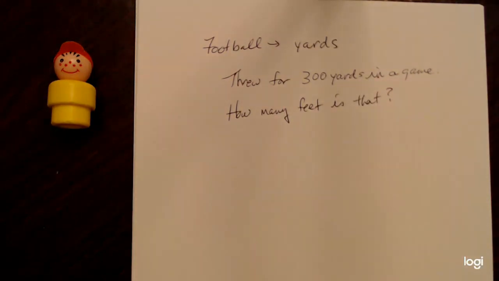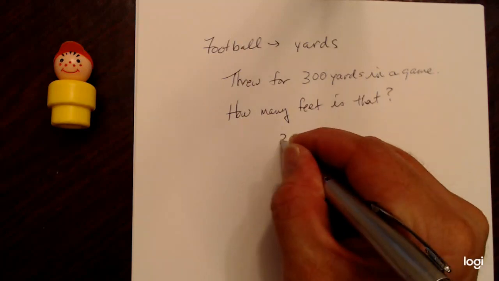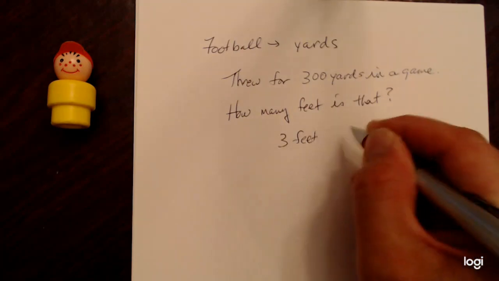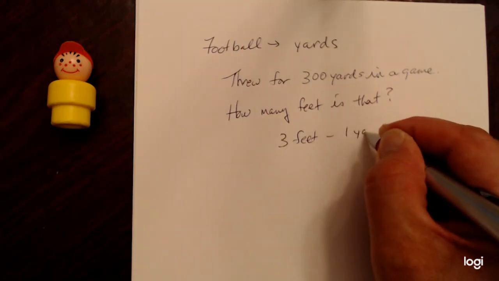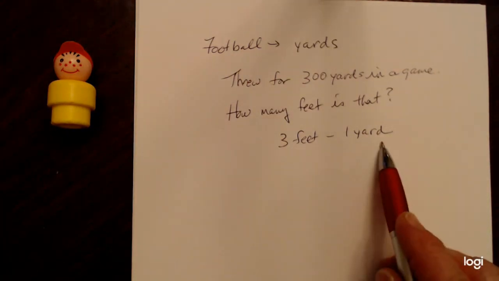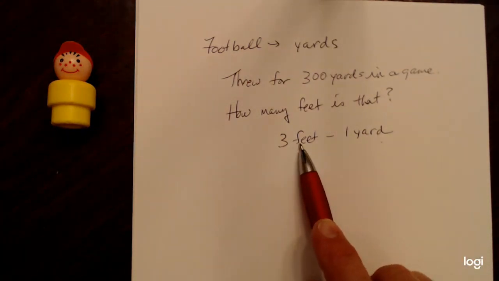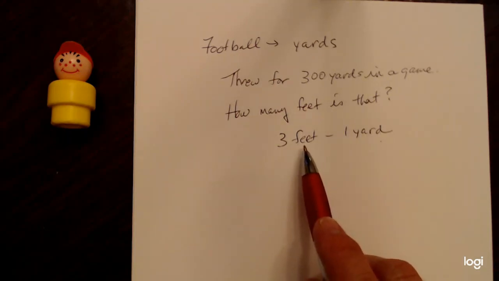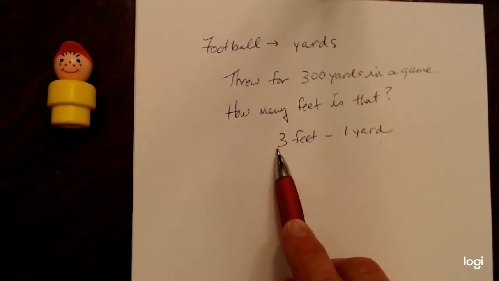Well, I know that there are 3 feet in 1 yard. Now, notice, a yard is greater than a foot, okay? So the smaller the measurement, the higher the number.